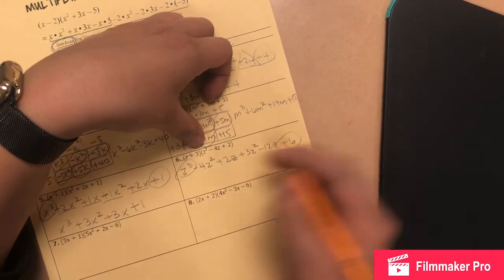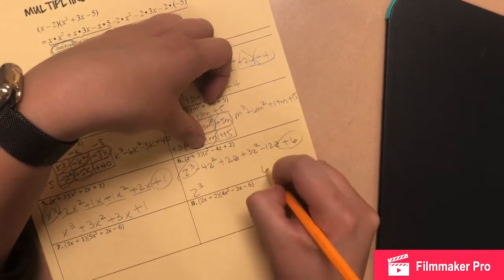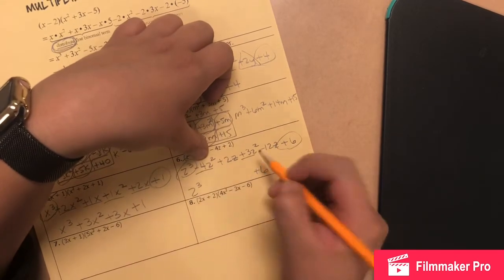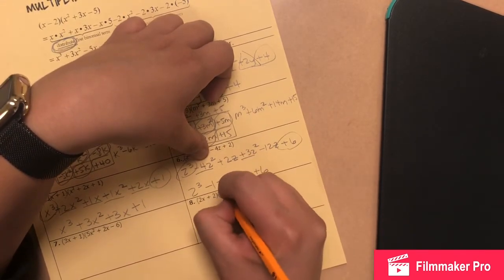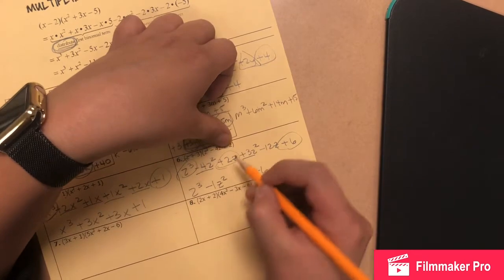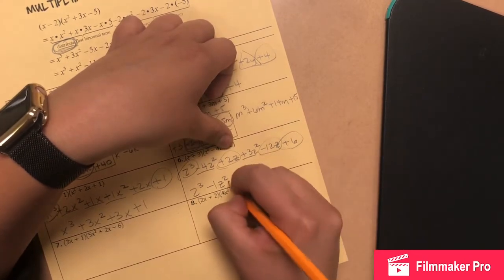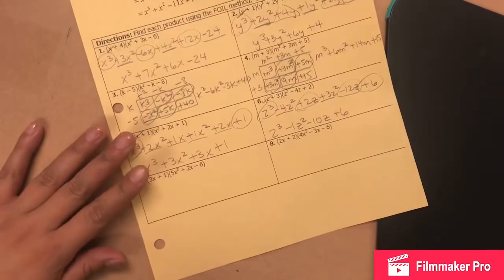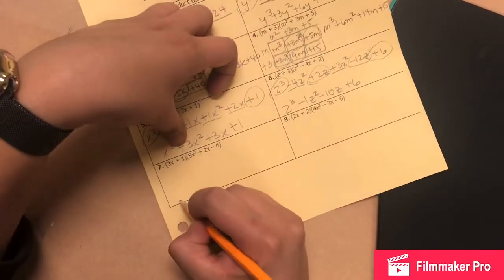If I do it correctly, my first and last terms should not change. So negative 4z squared plus 3z squared is negative 1z squared. 2z minus 12z is negative 10z. Going back to the box method, so just the same idea.